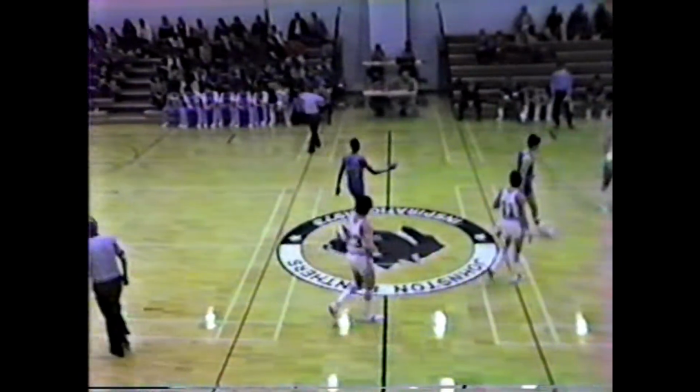Missoula. Steal, no, by Sampson. Curtis loses the ball to Whitford. Whitford long pass to Sampson, and Sampson will miss the layup. Missoula with the board, and we'll have a foul on number 24, Todd Oster for South Kingstown. Second foul for Todd.